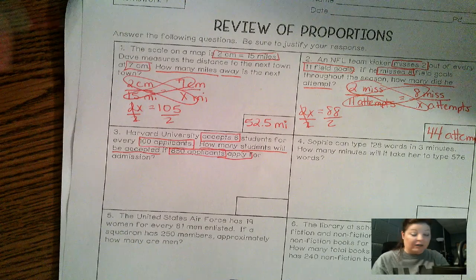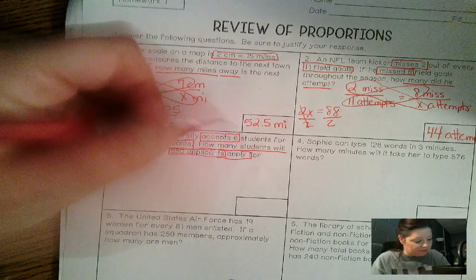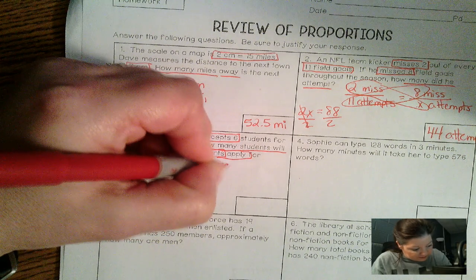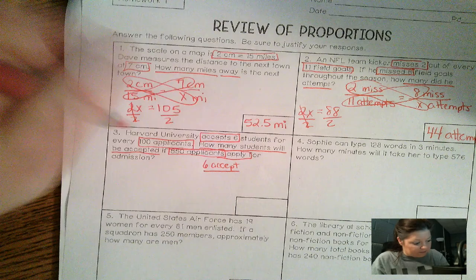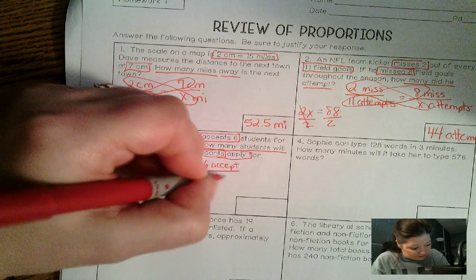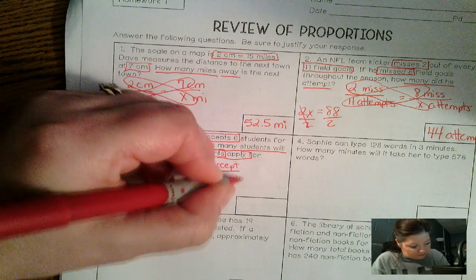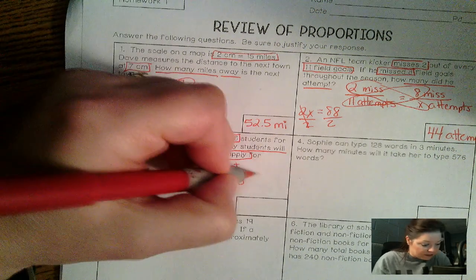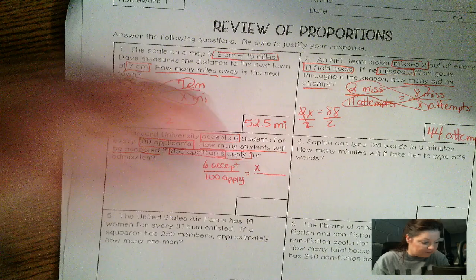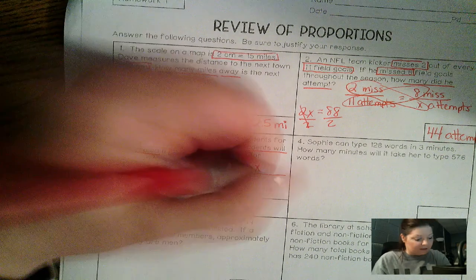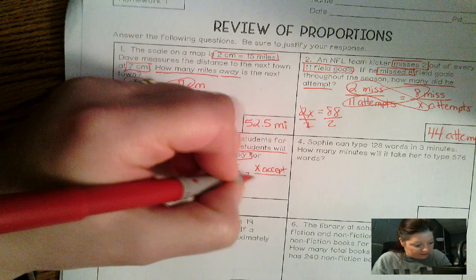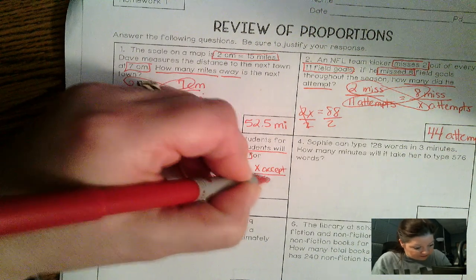Okay, so let's set up our proportion. We have 6 accept for every 100 apply, which is equal to X accepts, because it's how many students will accept, for 850 that apply.